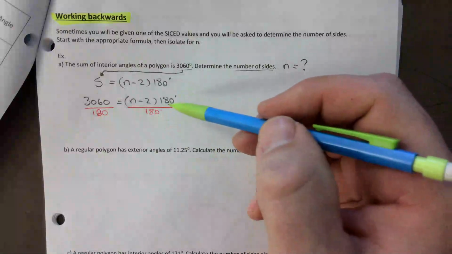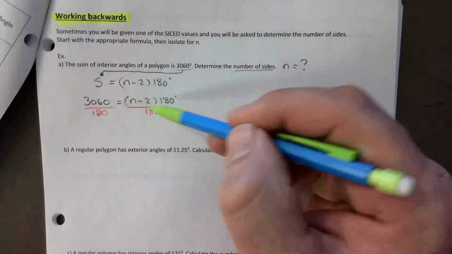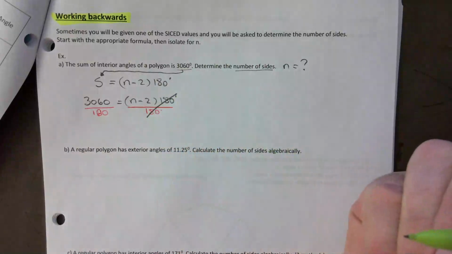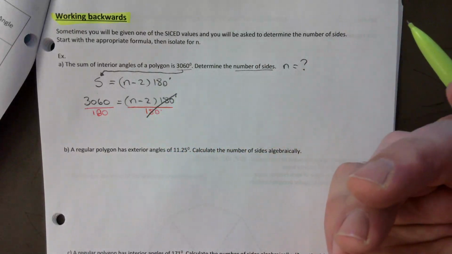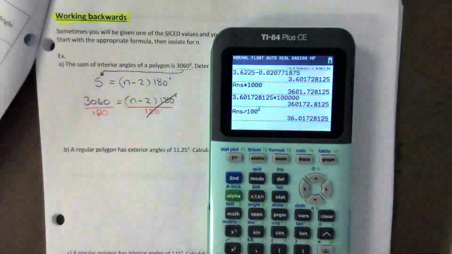Because maybe some of you looked at it and thought, well, maybe I'll just multiply the 180 into that bracket, right? That's the first thing that some of us think about. I would say don't do it. It's going to make it harder for you. And on this side, that's where all the math happens, on the left side.